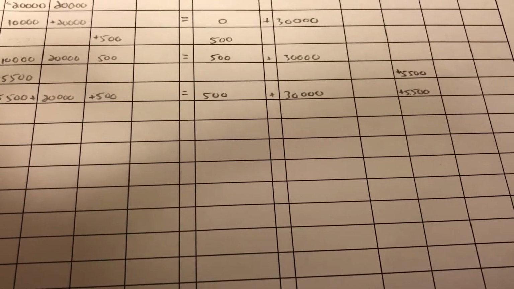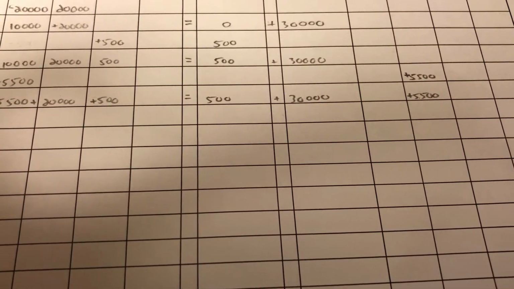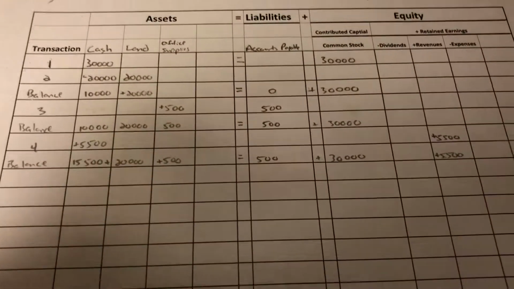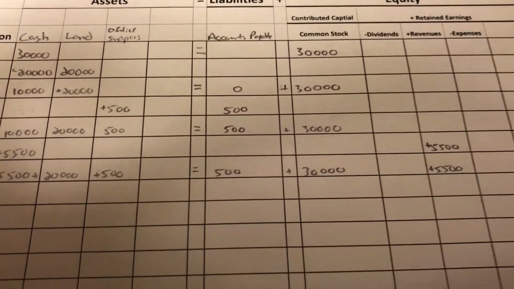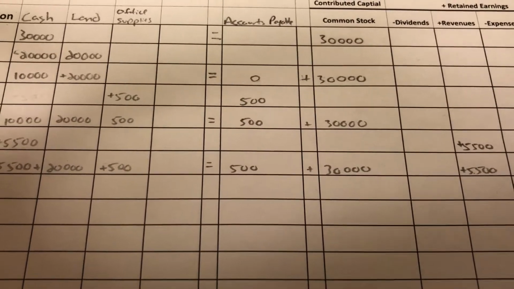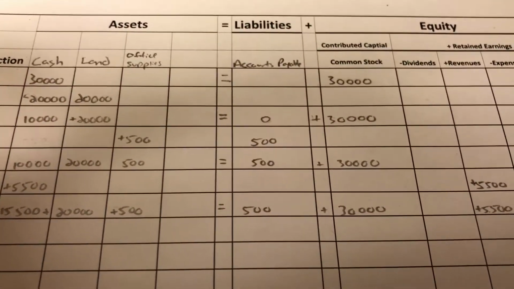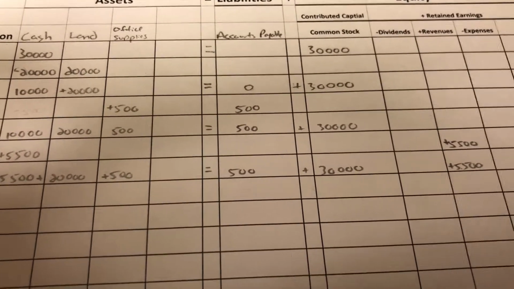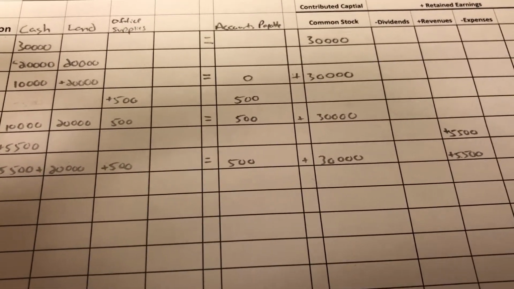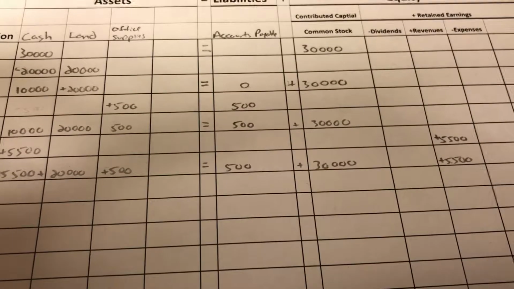This time around, Smart Touch is earning more revenue for transaction 5, but instead of the customer paying cash, they're paying us in an accounts receivable. So we are becoming a creditor. It's a receivable to us. It's an asset because it's money that we'll eventually get for work that we performed today.